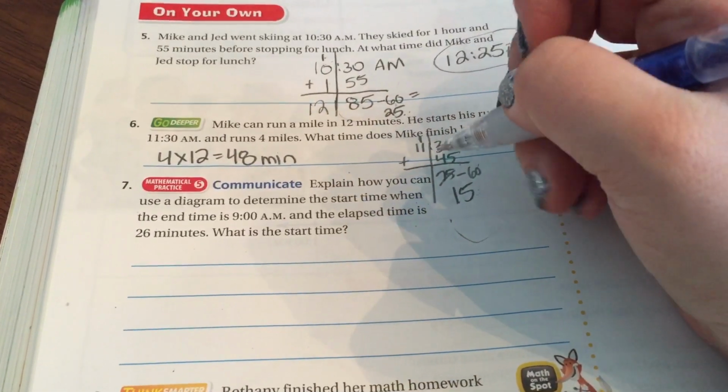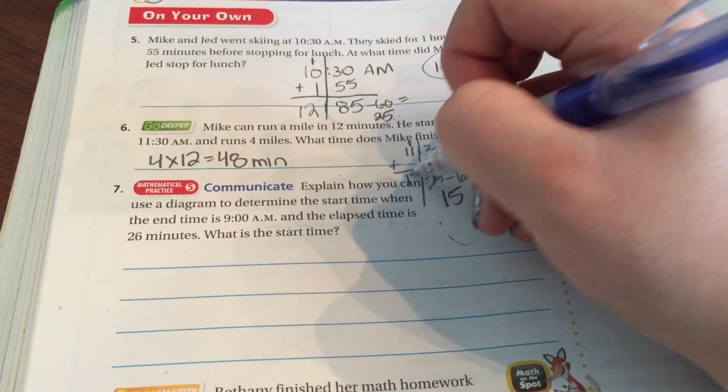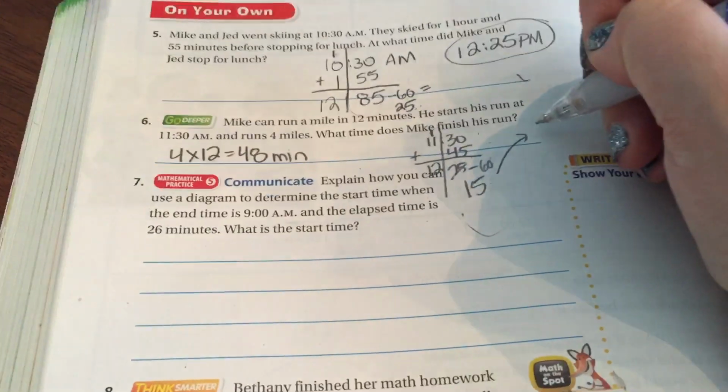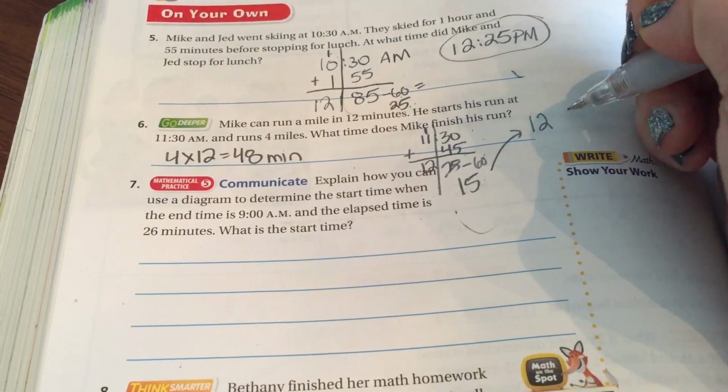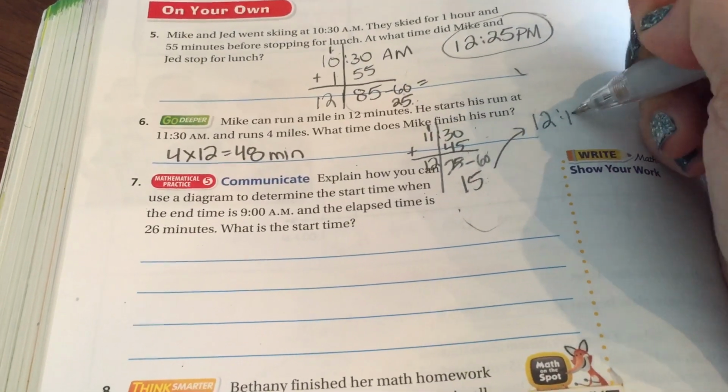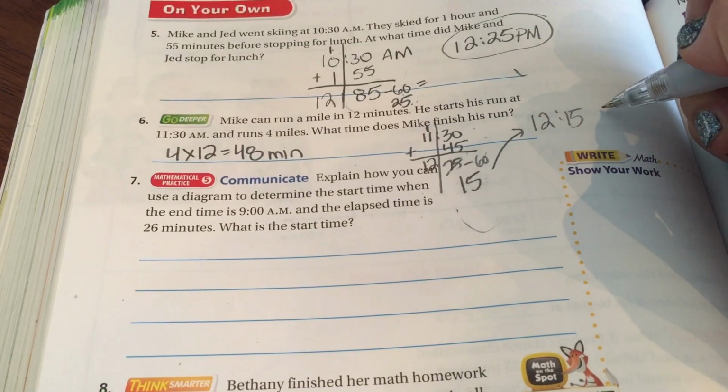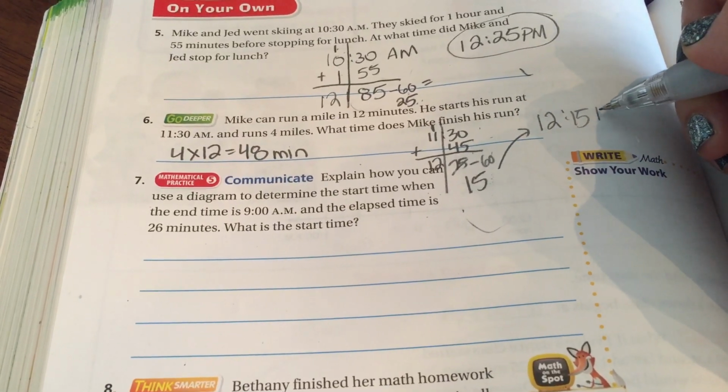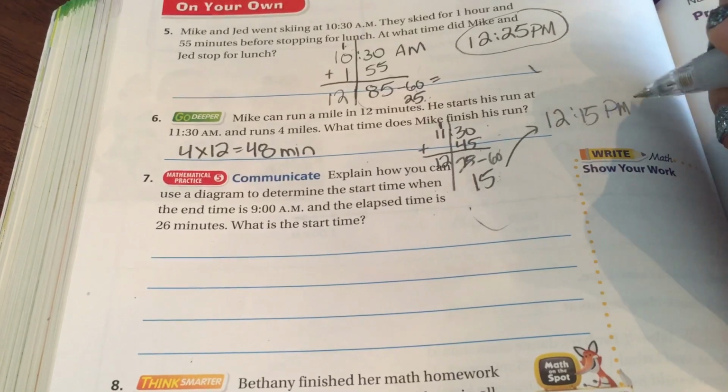Okay. And then 11 plus 1 is 12. So the time that he finished was 12:15 p.m. Yeah, because he went from morning to afternoon. So that's your answer for that.